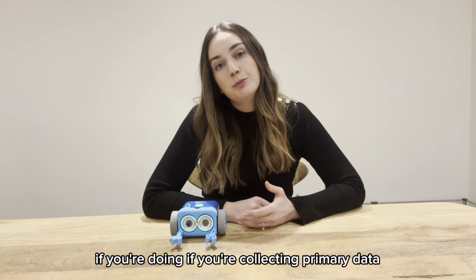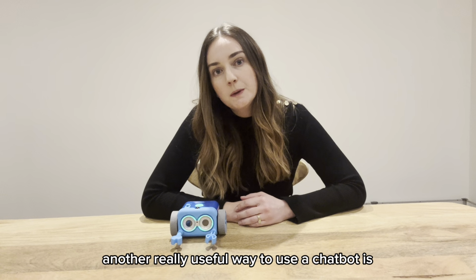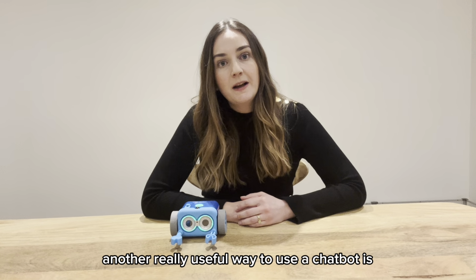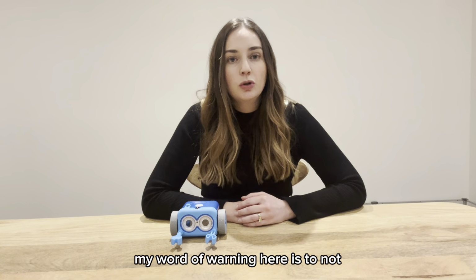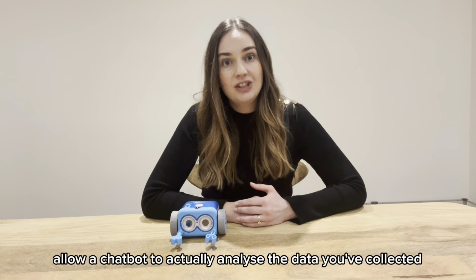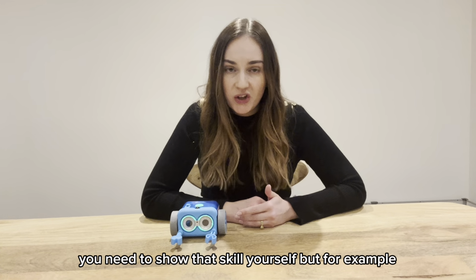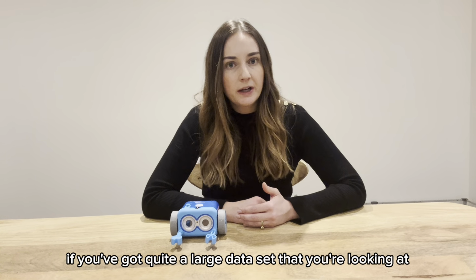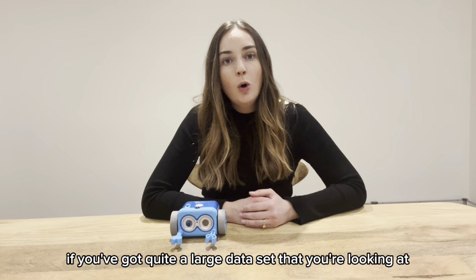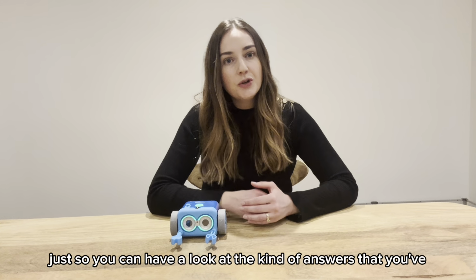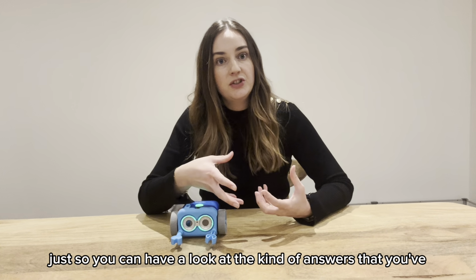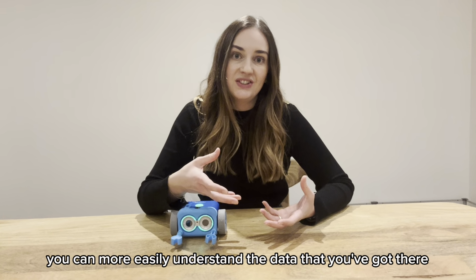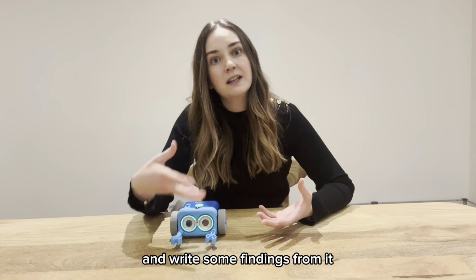If you're collecting primary data, another really useful way to use a chatbot is in the presentation of your results. My word of warning here is to not allow a chatbot to actually analyse the data you've collected. You need to show that skill yourself. But for example, it could easily work out percentages for you if you've got quite a large data set that you're looking at, or you could ask it to generate some pie charts just so you can have a look at the kind of answers that you've got, and then you can more easily understand the data and write some findings from it.